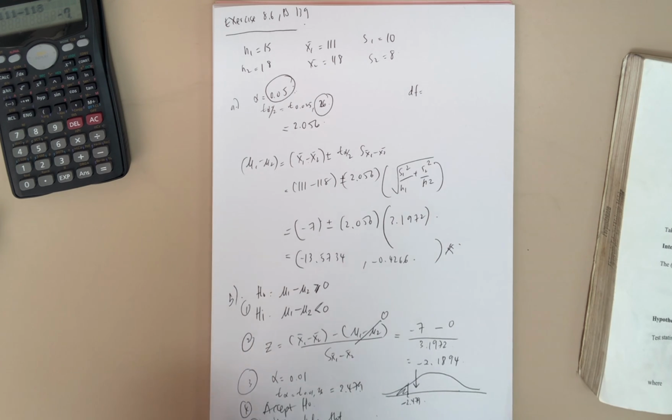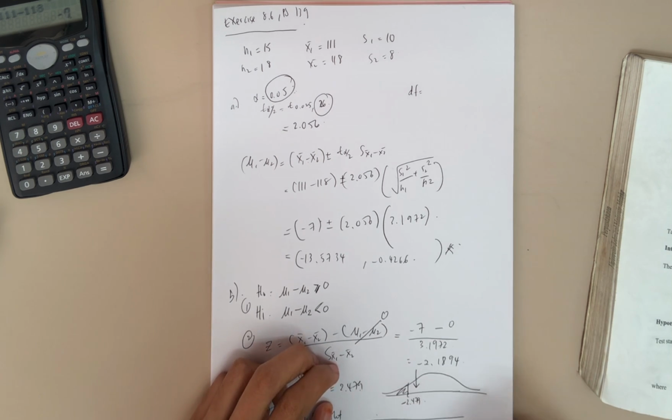The keyword here is not lower than the second machine. You continue the sentence.